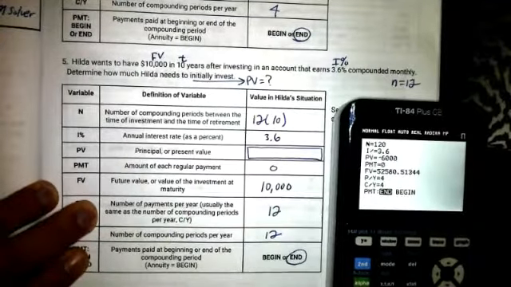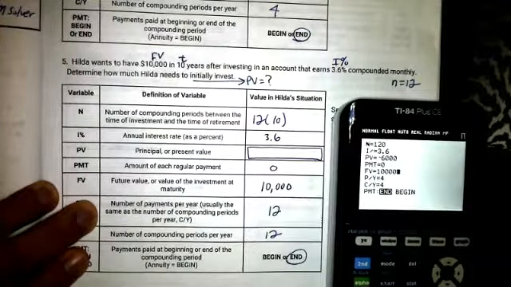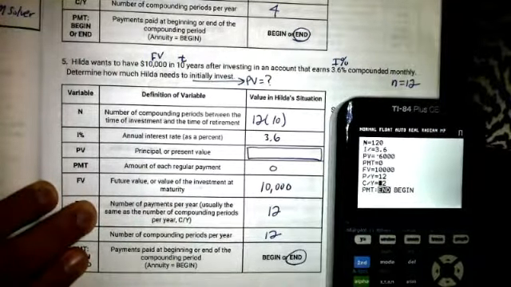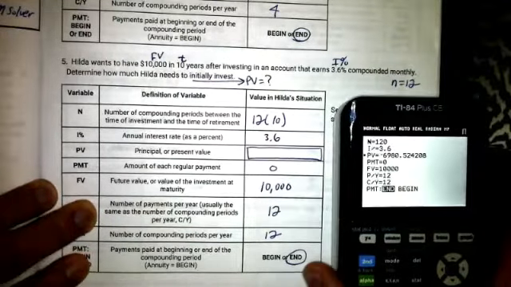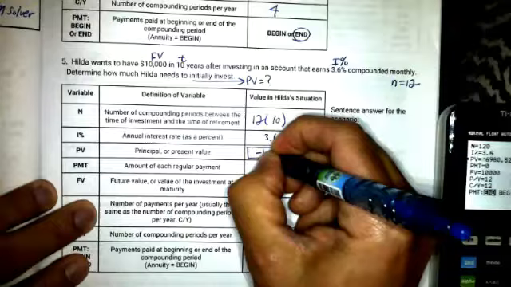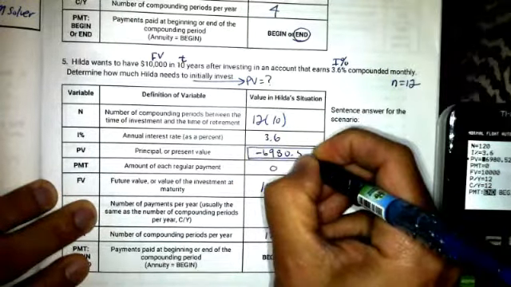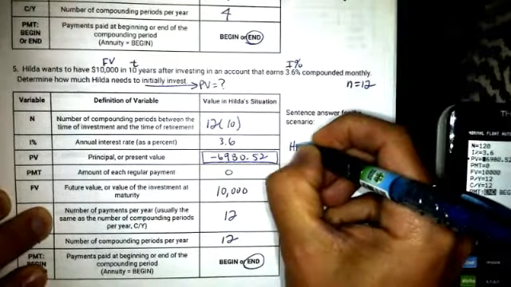So she needs to invest just under $7,000 to get that $10,000. So we write negative $6,980.52. And so we say to answer the question that Hilda needs to invest $6,980.52 so that she'll have $10,000 in 10 years.